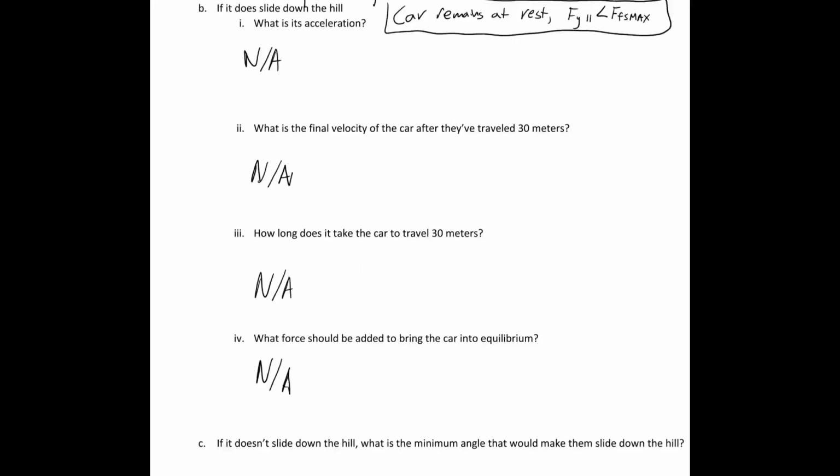All right, if it doesn't slide down the hill, which it doesn't, what is the minimum angle that would make it slide down the hill? Interesting. So let's increase theta, right? It needs to be a steeper hill. As we increase theta, the normal force decreases, and also the parallel component of the weight increases. So it's getting steeper. And at some point, it's going to slide down the hill. So let's redraw our diagram here.